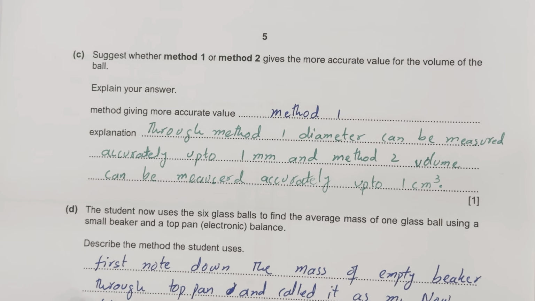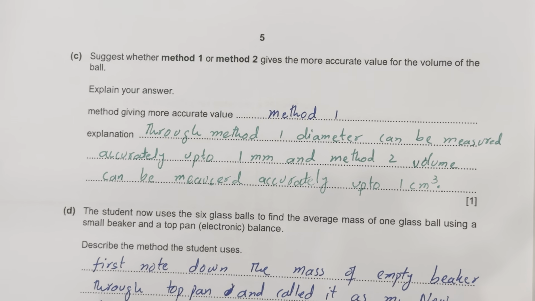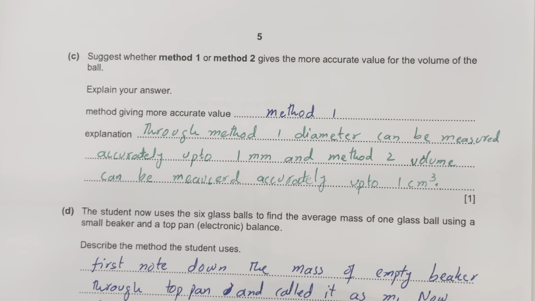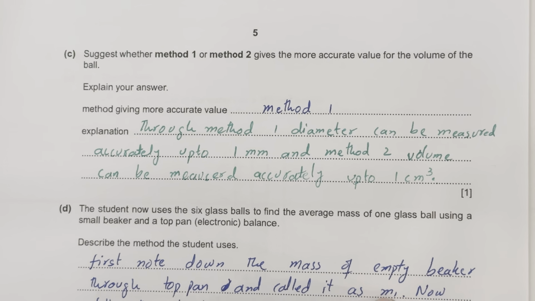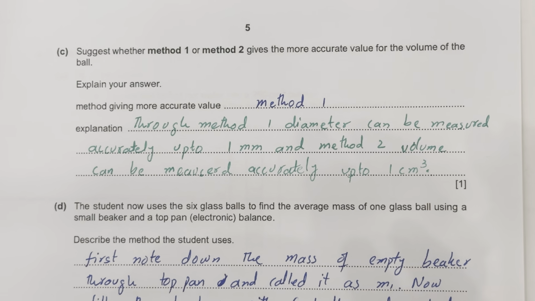Moving to part C of this question: suggest whether method 1 or method 2 gives the more accurate value for the volume of the ball. Explain your answer. The method giving the more accurate value is method 1. Why have I chosen method 1? Because method 1 uses a meter rule, and the meter rule has a least count of 0.1 centimeter or 1 millimeter.